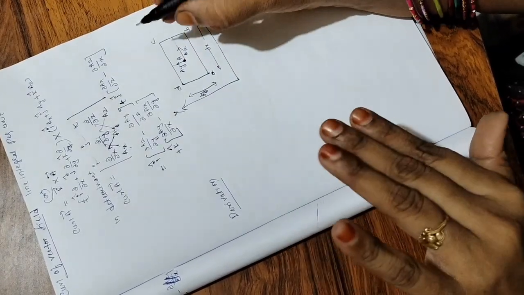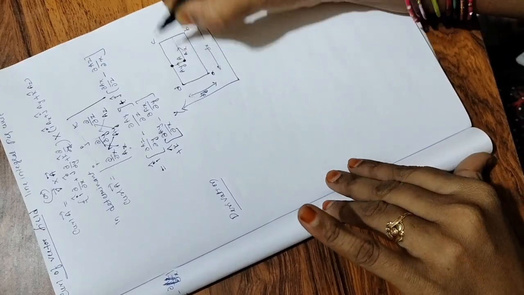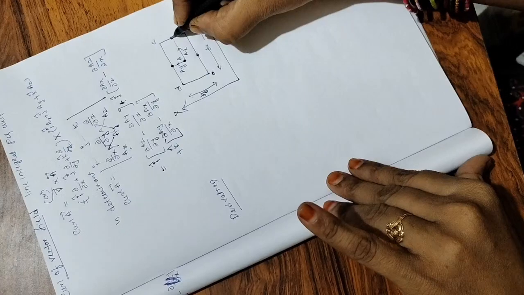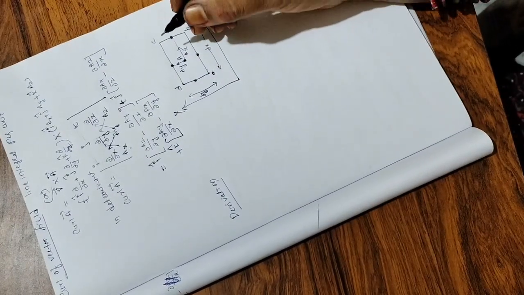Now consider the midpoints of the AB face, BC face, CD face and DA face.